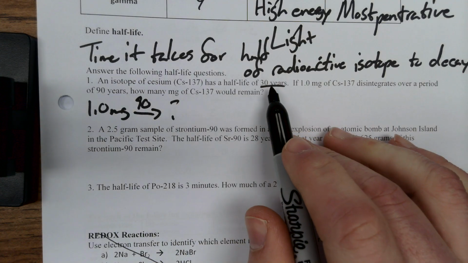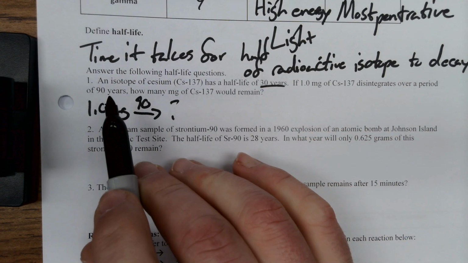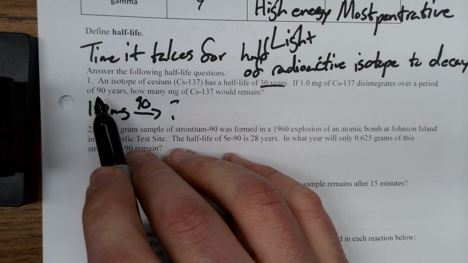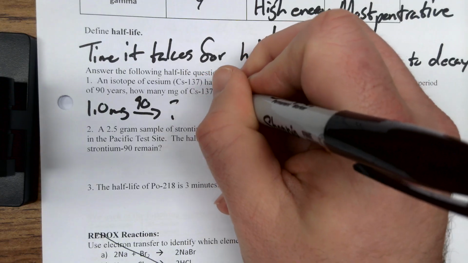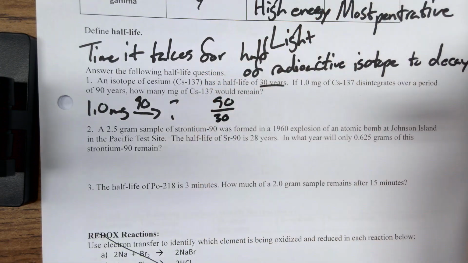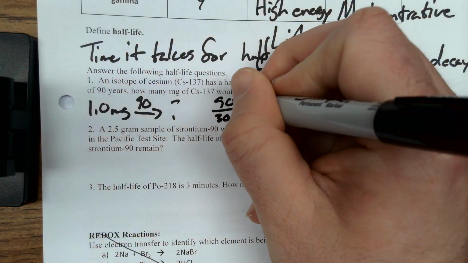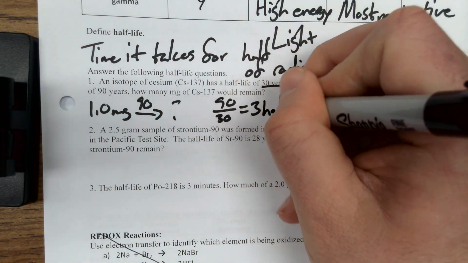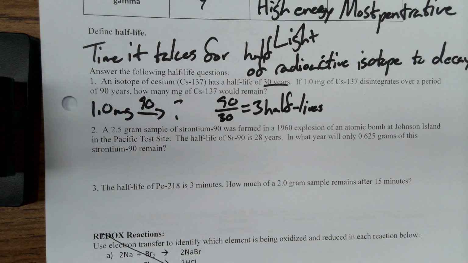If my half-life is every 30 years, and I'm trying to figure out how many half-lives have happened in 90 years, I can do simple math. 90 divided by 30 gives me what? 3. So that means that 3 half-lives have happened. Everybody see how I got that?